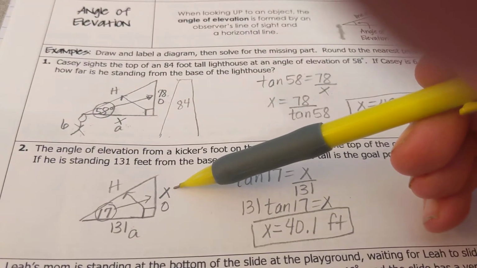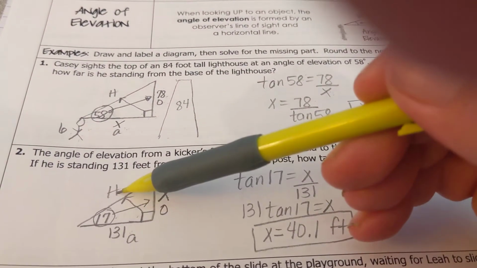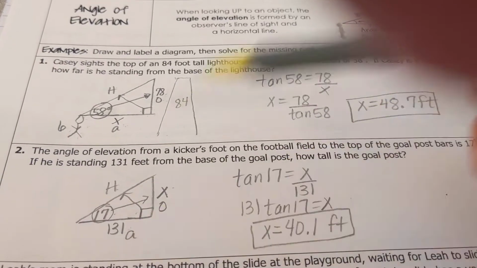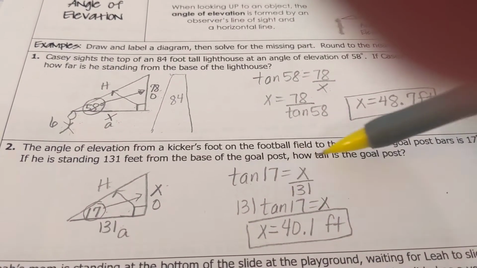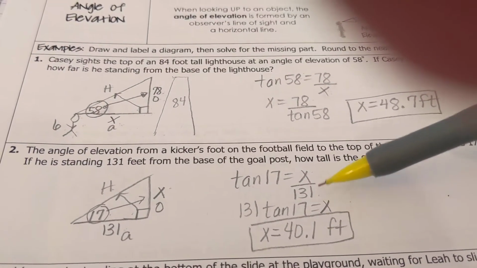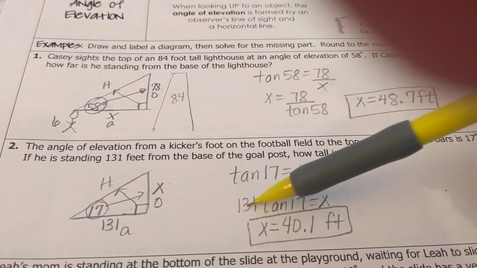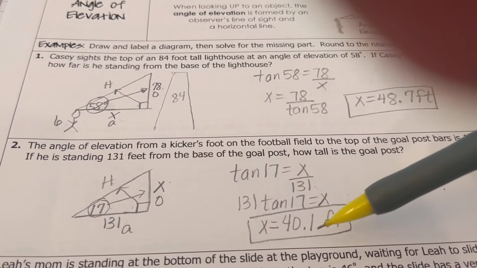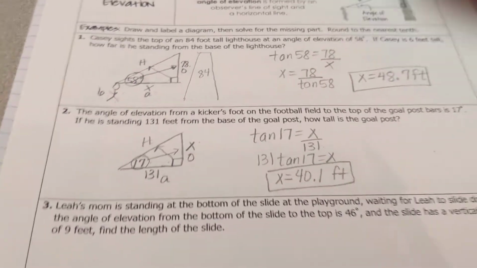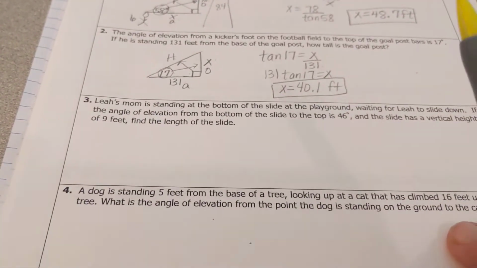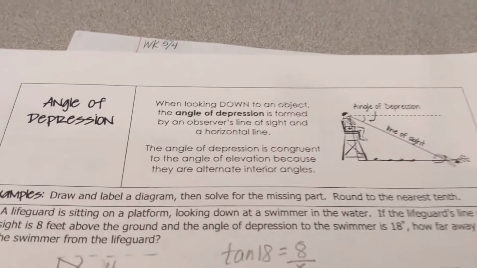So that's going to be here. Again, circle my angle. This is my opposite. Here's my hypotenuse, so this is adjacent. Again, this is going to be tangent. So tangent of my angle 17 is equal to opposite over adjacent. 131 is in the denominator, so I need to multiply this time. So 131 times the tangent of 17 gives me a measure of 40.1 feet. All right, you guys are going to try 3 and 4. And then now we're going to look at angle of depression.